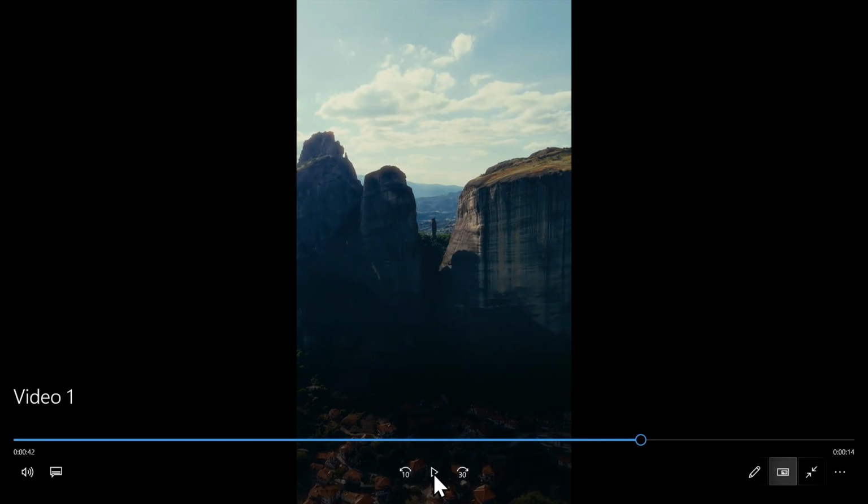In the next lesson, I'll show you how to set up CapCut for a faster and more efficient editing workflow.